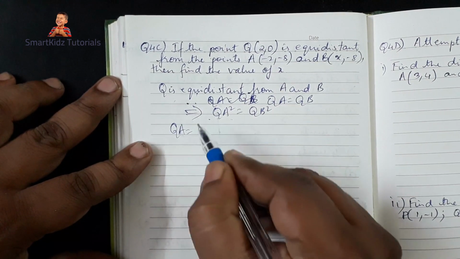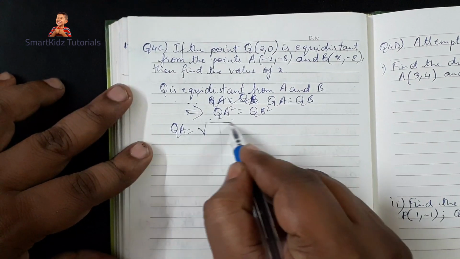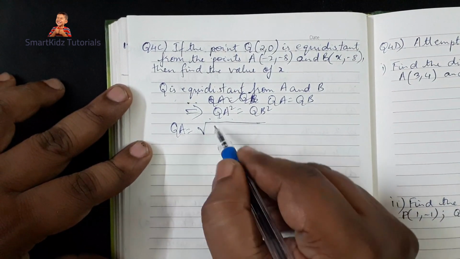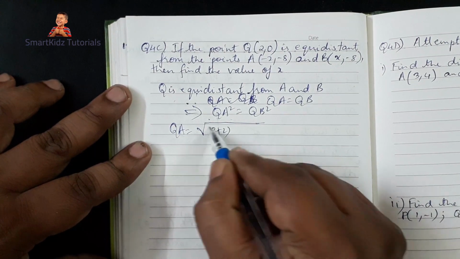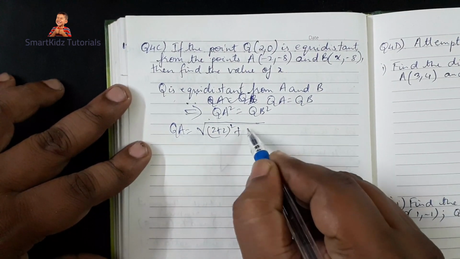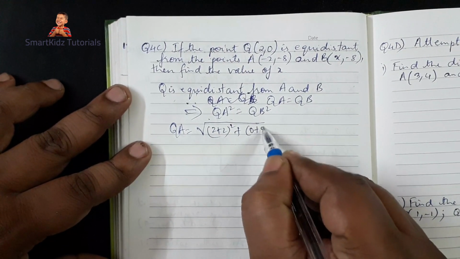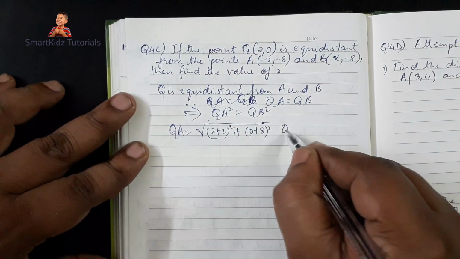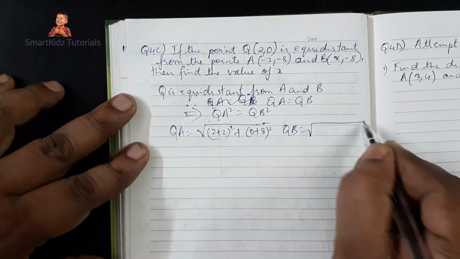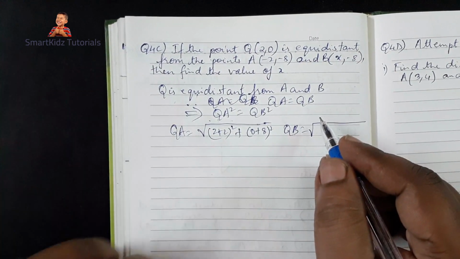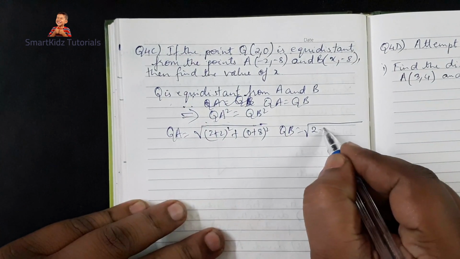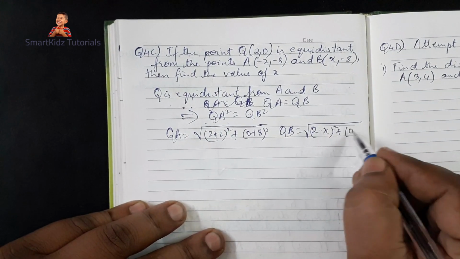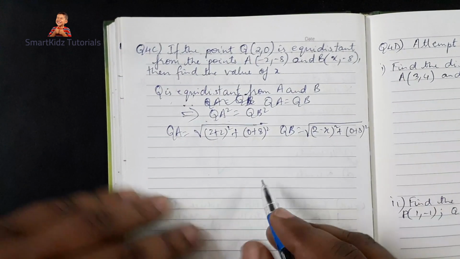given as square root of, this is the distance formula I am applying, okay. We get 2 plus 2 whole square plus 0 plus 8 whole square, and QB, we get square root of 2 minus x whole square plus 0 plus 8 whole square.